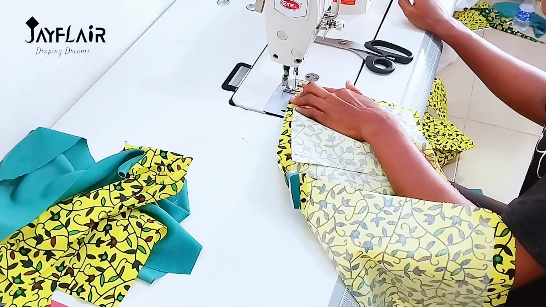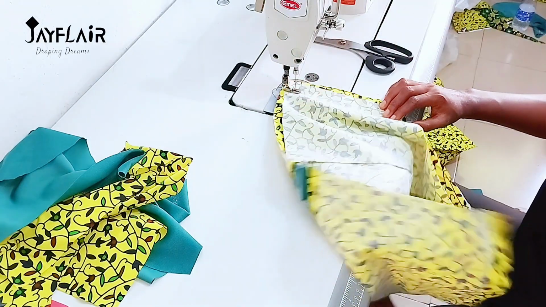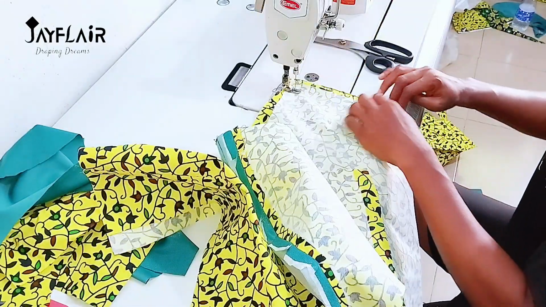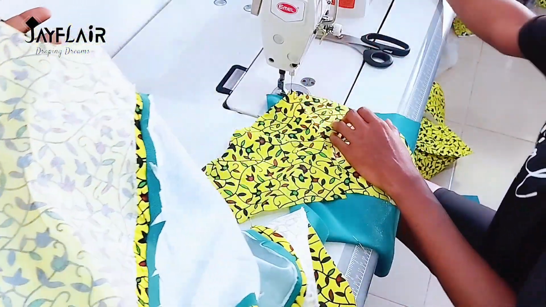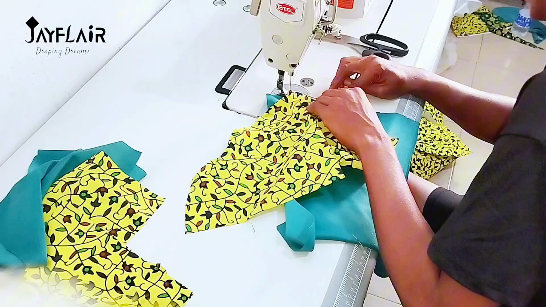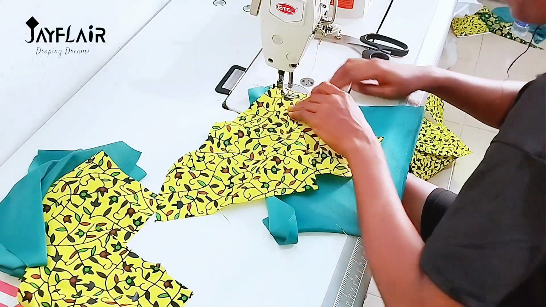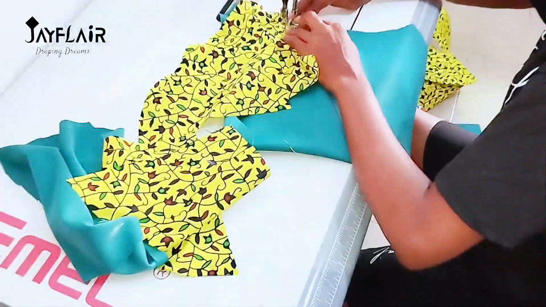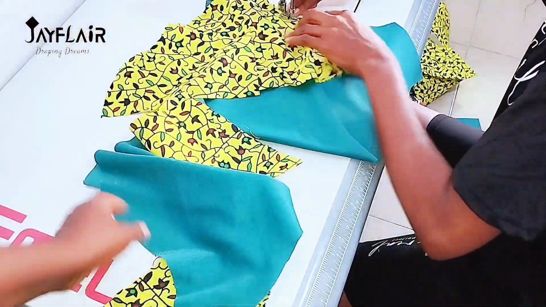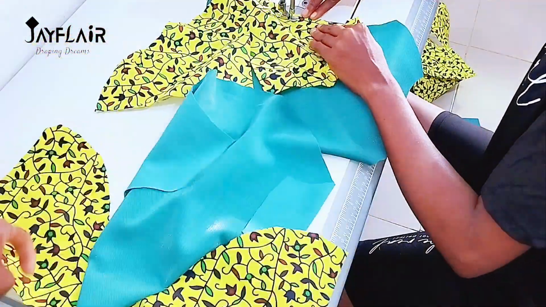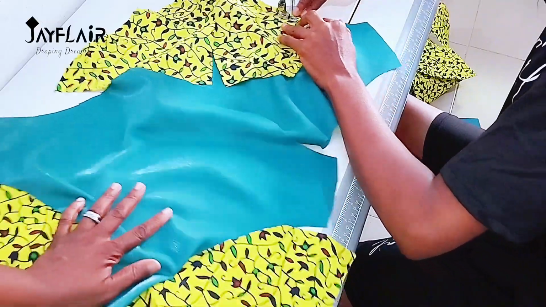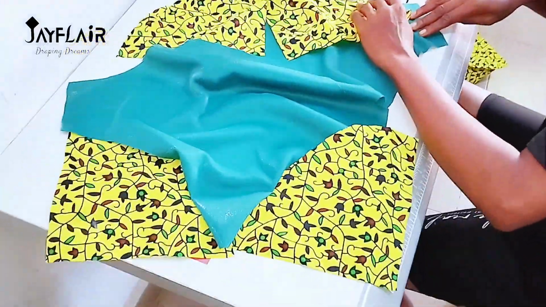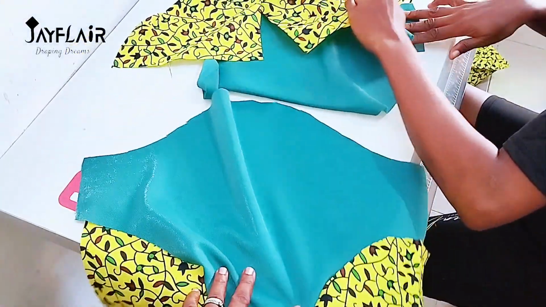And then after joining the shoulders, I decided to join the sides. And this is what the inside looks like. I have notched the inside. And then we're working on the sleeve right now, as you can see, joining the Ankara to the plain fabric for the sleeve. And this is the lining part of the sleeve already sewn.